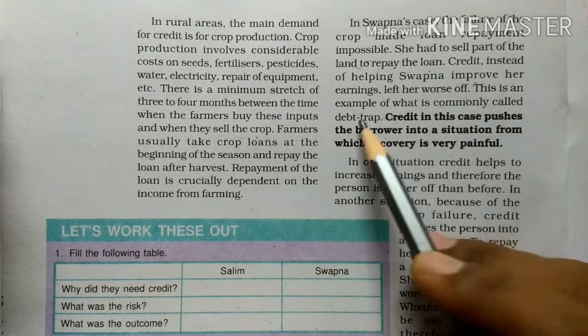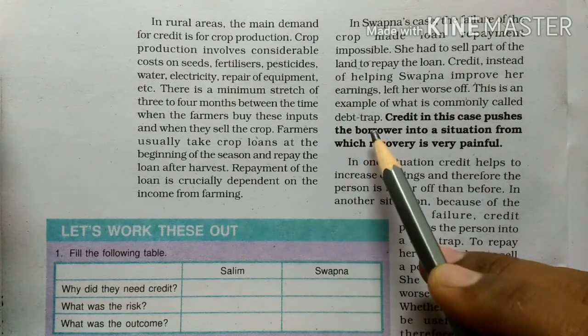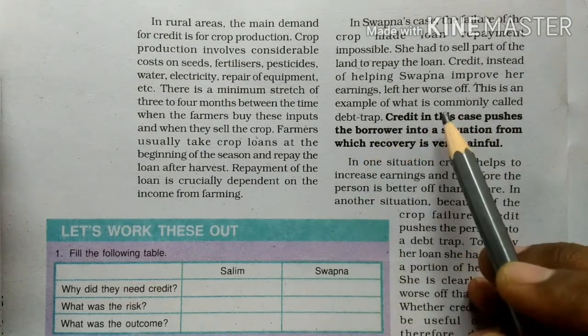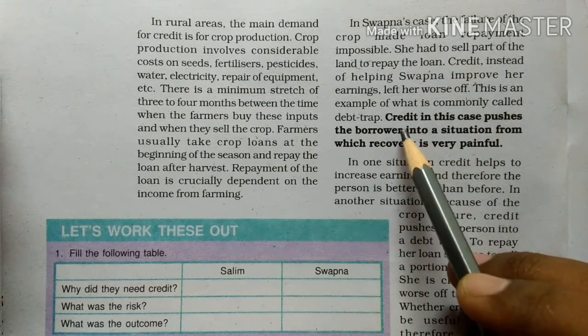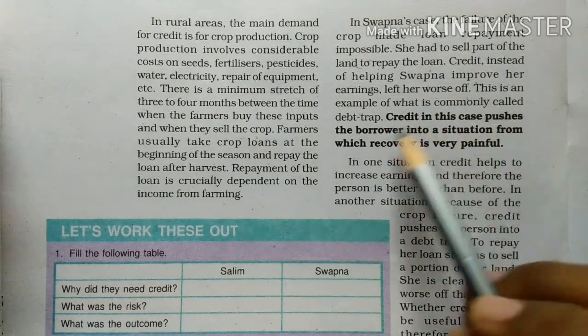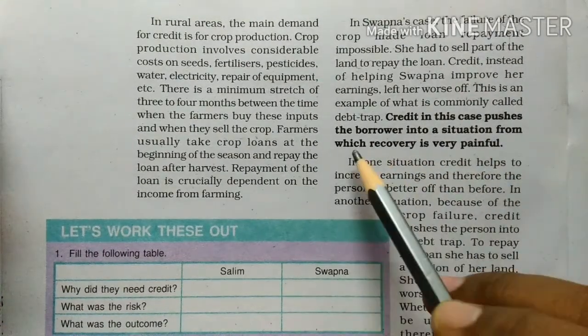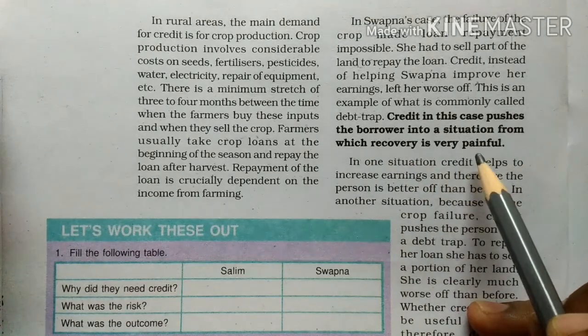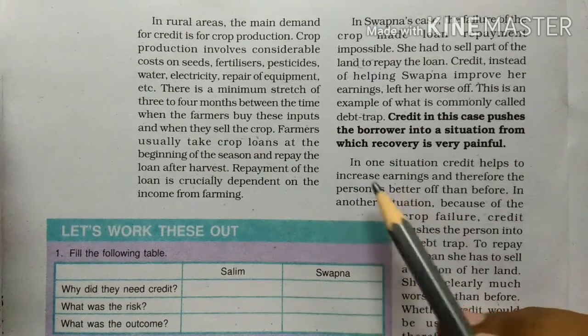This is an example of what is commonly called a debt trap. Credit in this case pushes the borrower into a situation from which recovery is very painful.